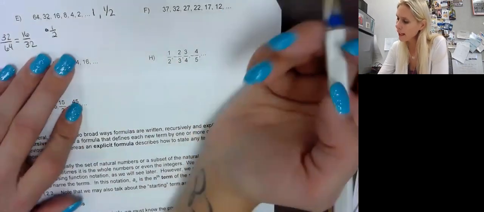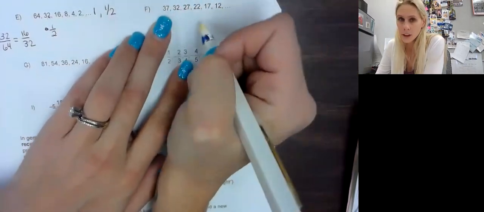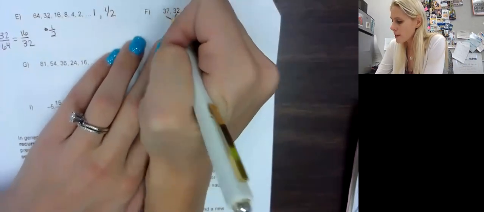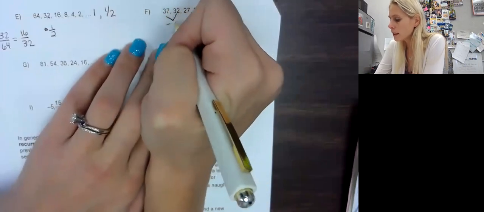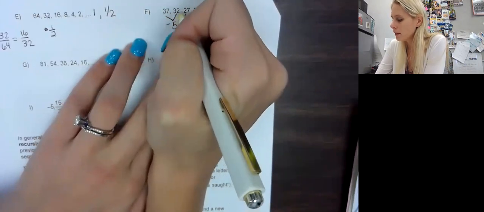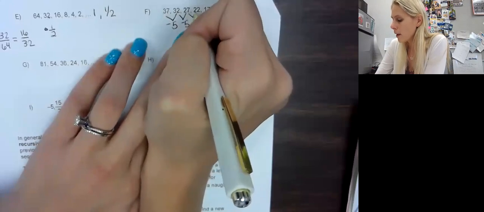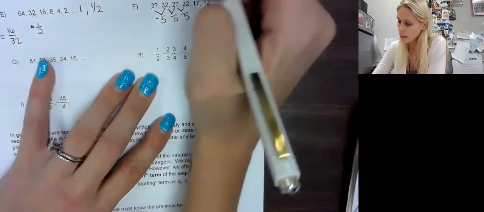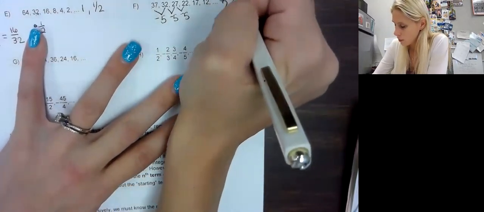All right, let's look at F. So this is definitely not division. It kind of looks weird. But let's see for this. Let's see, 37. How do we get to 32? Subtract 5. 32 to 27, we subtract 5. And we realize this is all subtract 5. So let's continue and subtract 5. We get 7 and then 2.